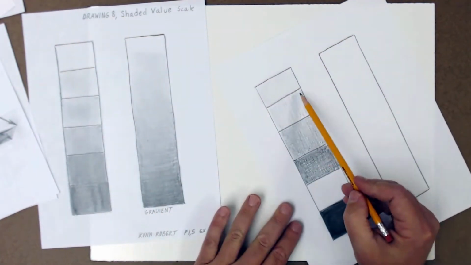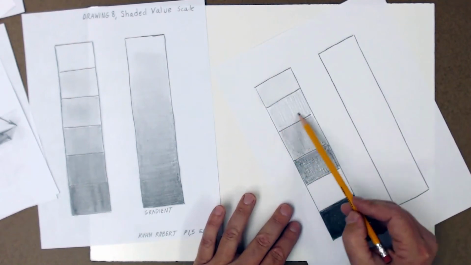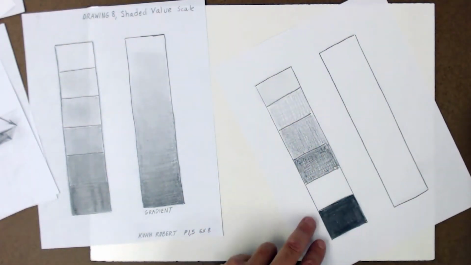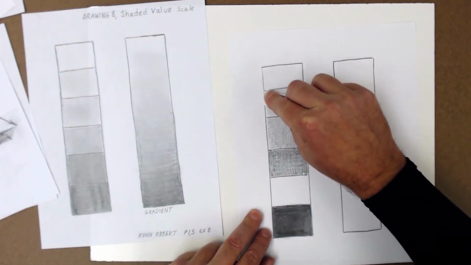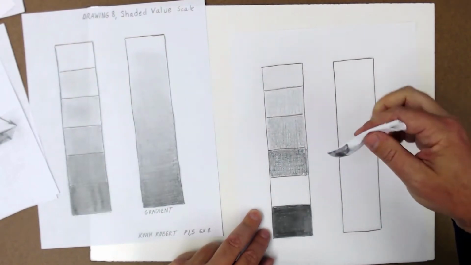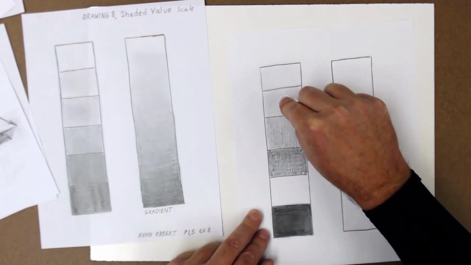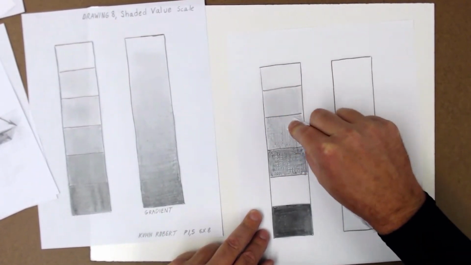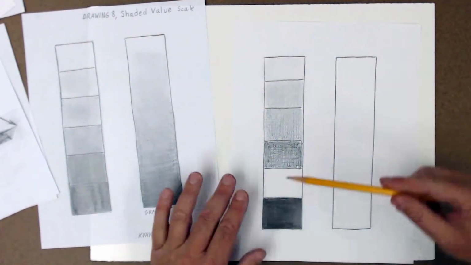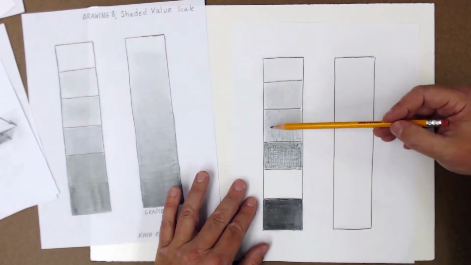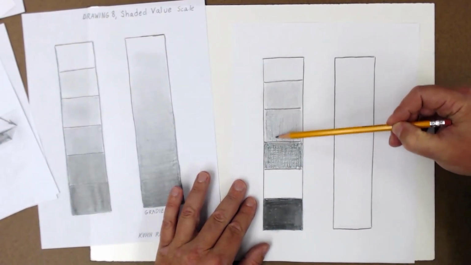That's not too bad. Careful, I don't want to go too dark. This is kind of a tricky one, this one right here, because you're making a big step between being really light, basically white, and then what comes next. So it's a kind of a big step. I can see, oh, maybe I'll darken that one up a little bit.